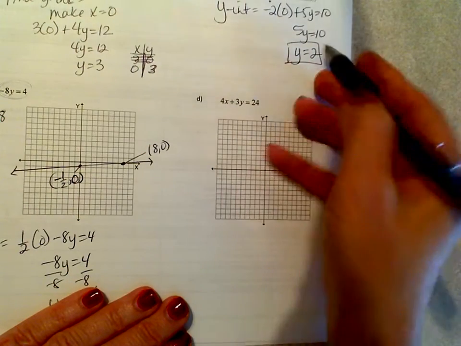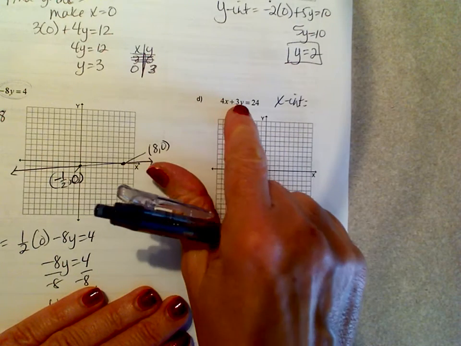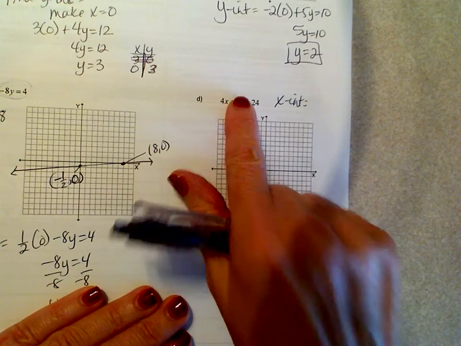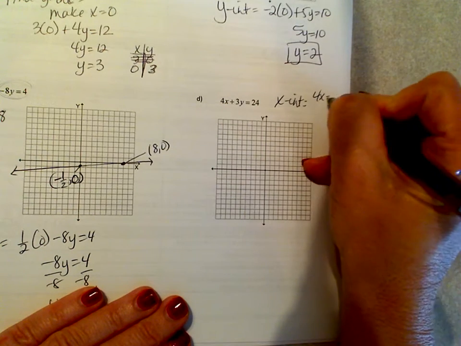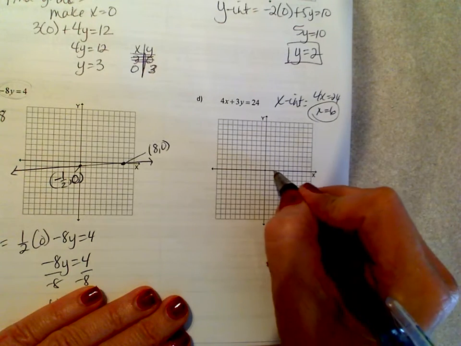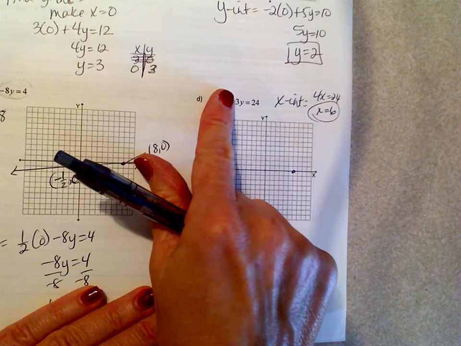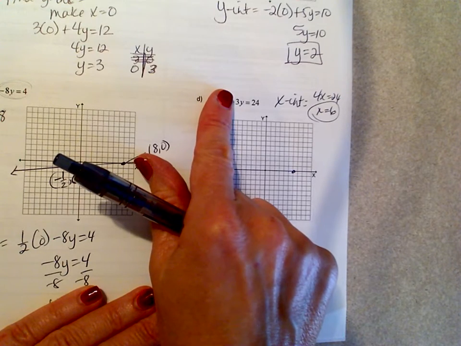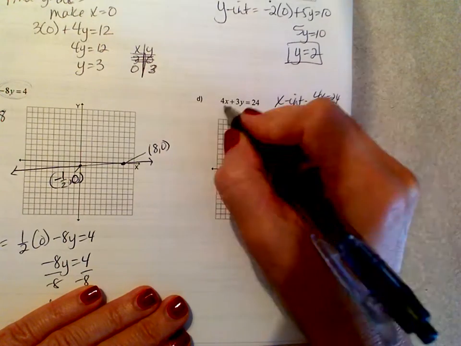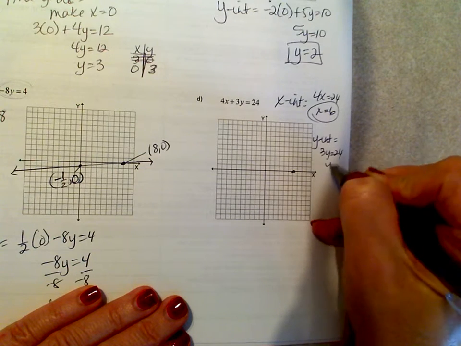Now again, so your x-intercept here, that means y has to be 0. So if y is 0, I can just kind of cover that up, and I get 4x equals 24, x is equal to 6. So x is going to equal 6. And then when x is 0, y is going to equal 8. So for the y-intercept, when x is 0, that's going to be 3y equals 24, and y is going to equal 8.